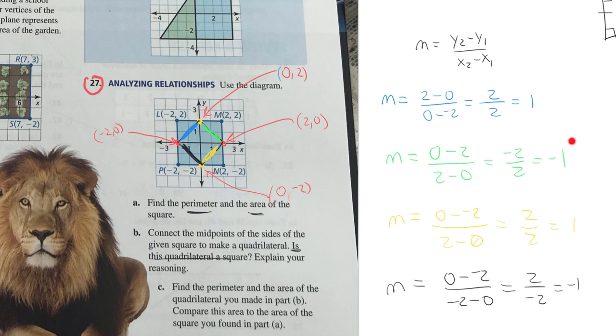So these are two adjacent sides which are opposite reciprocals of each other, and that does indeed mean that there's 90 degrees at the corner here. So we've established that that's 90 degrees because these are perpendicular. How do we know they're perpendicular? Because the slopes are opposite reciprocals. We just established that here.